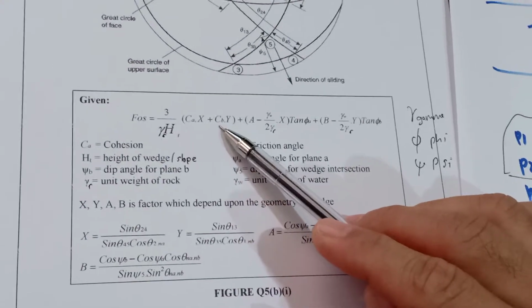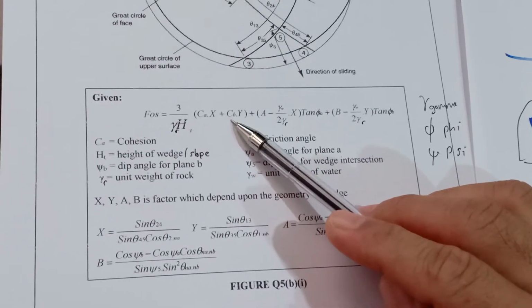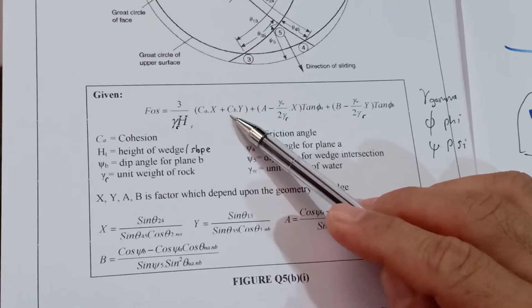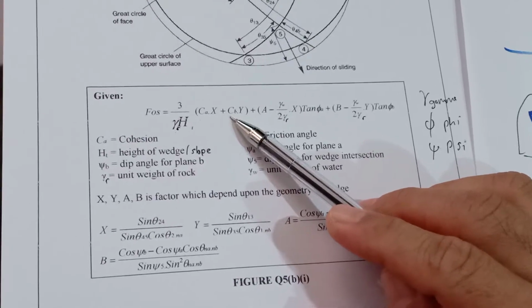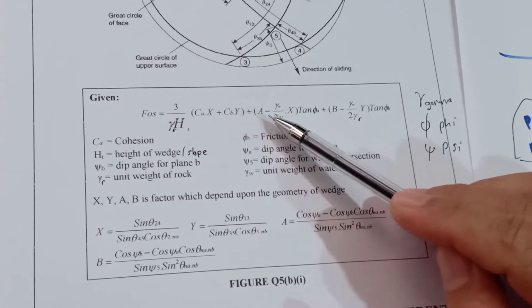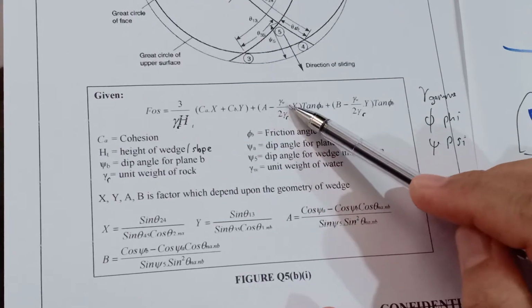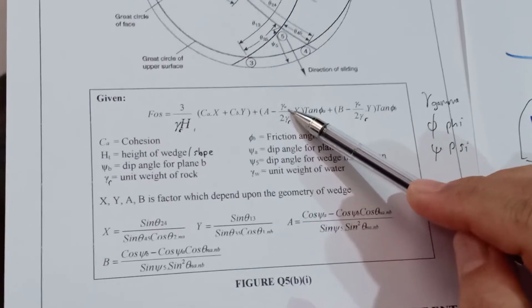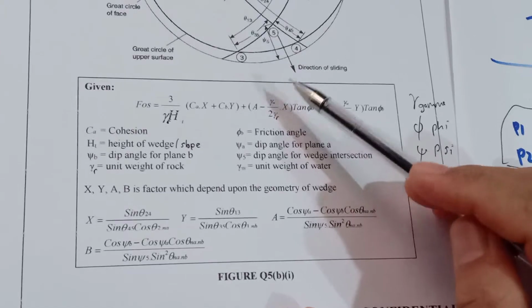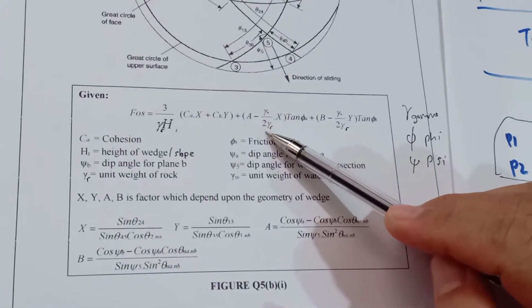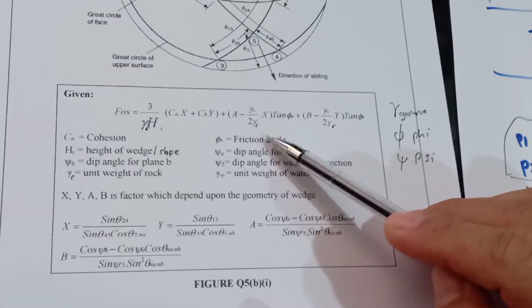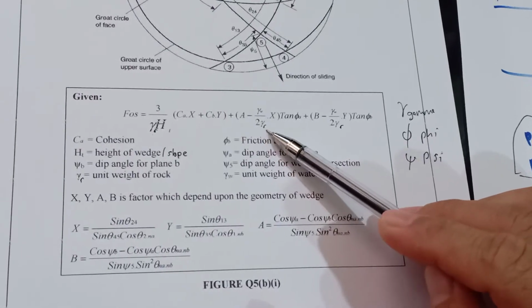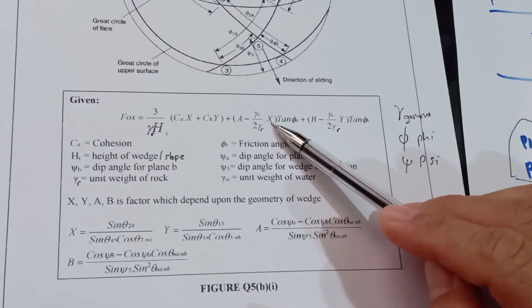Plus C is given as 50. All this quantity is the same, cohesion value 50 kPa. Y you have to calculate, and A you have to calculate. This is the unit weight of water, given as 9.81, divided by 2 times gamma rock times X, which you have to find.